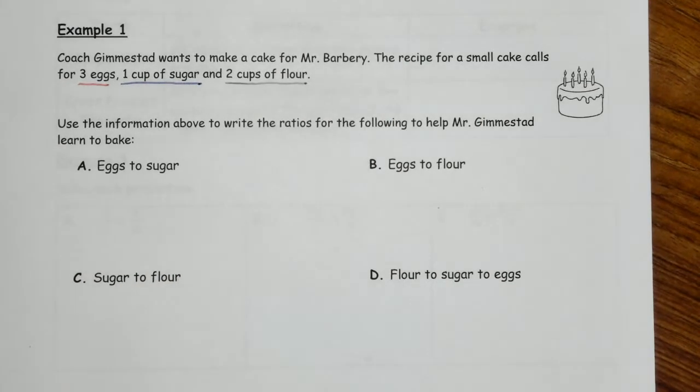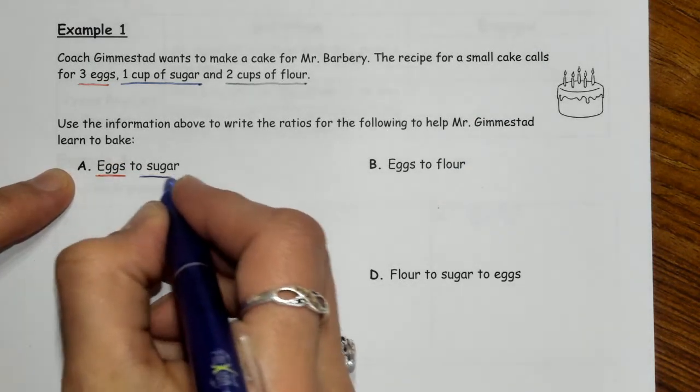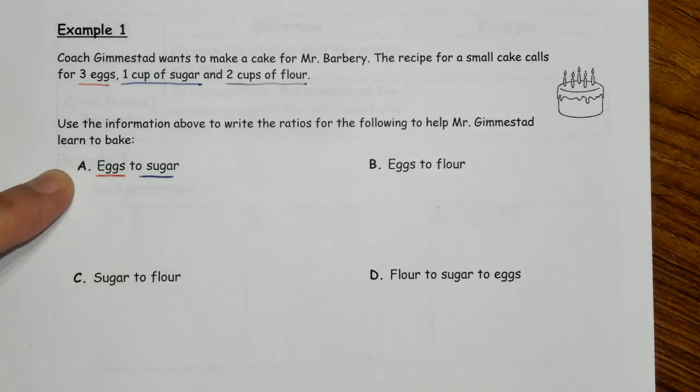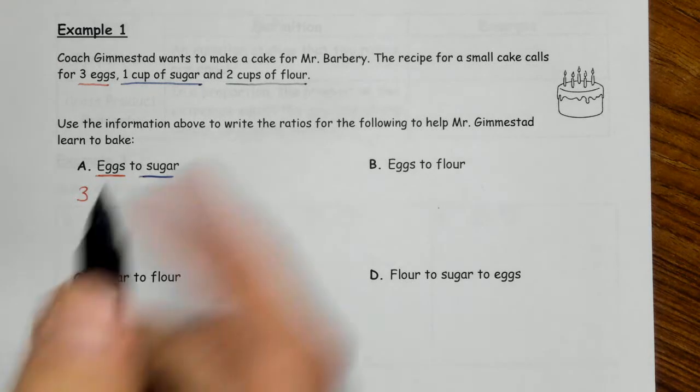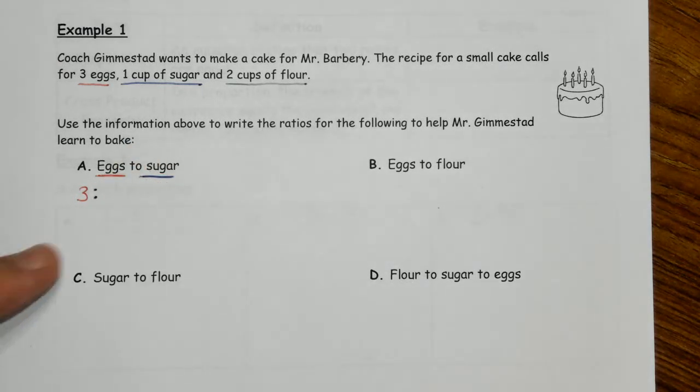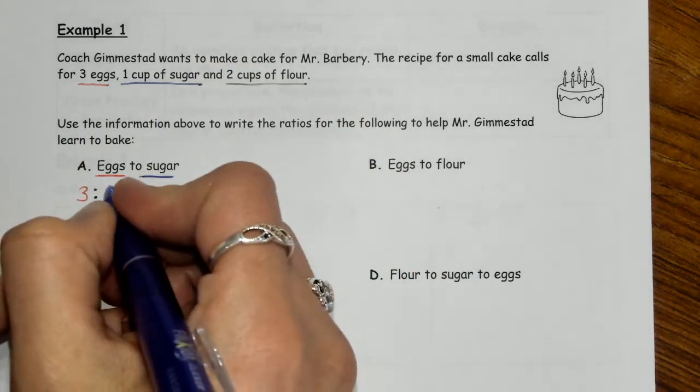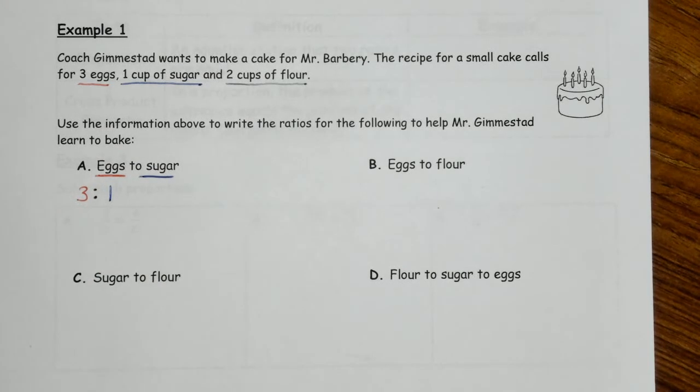Okay, so first, we're going to look at eggs to sugar. Here I've got my eggs, which I put in orange, to sugar, which I have in dark blue. So written out, we have eggs is 3, and we put that to how much sugar, 1 cup of sugar. So this is written out in the colon form.